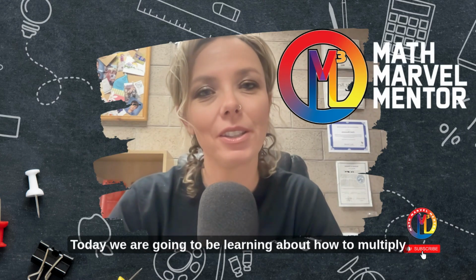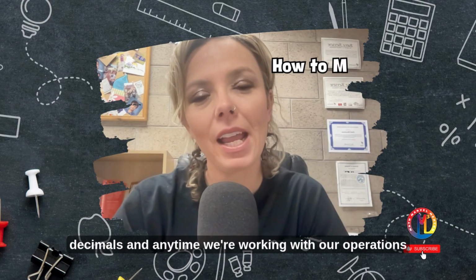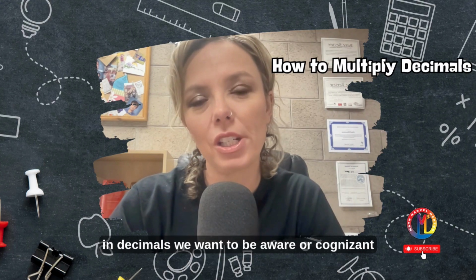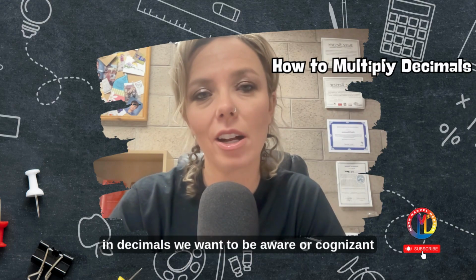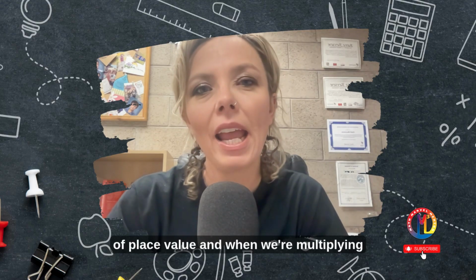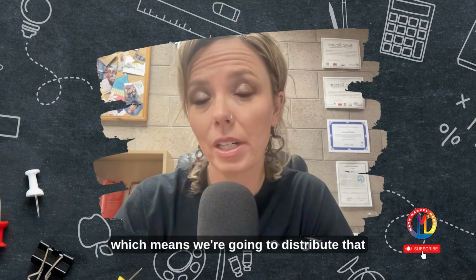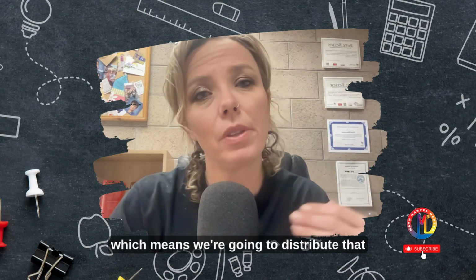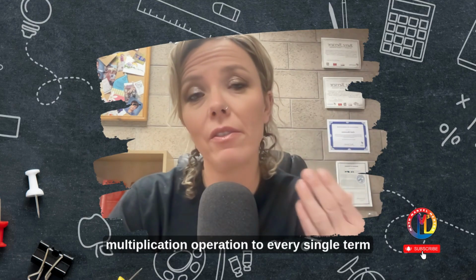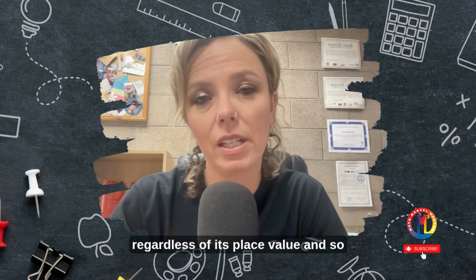Today we are going to be learning about how to multiply decimals. And anytime we're working with our operations in decimals, we want to be aware or cognizant of place value. And when we're multiplying, we also have to use the distributive property, which means we're going to distribute that multiplication operation to every single term, regardless of its place value.